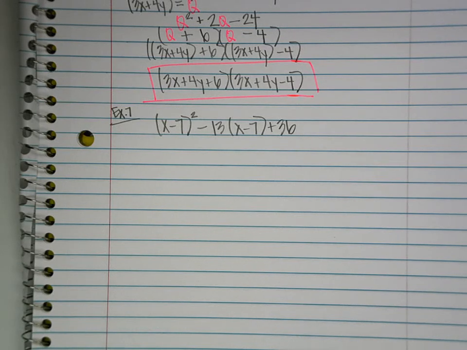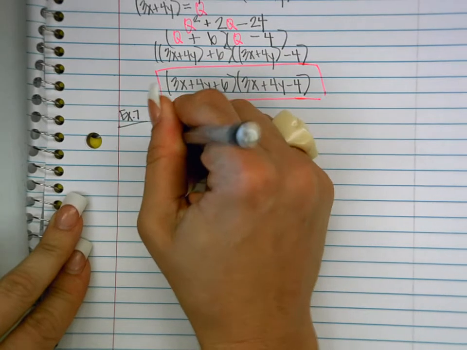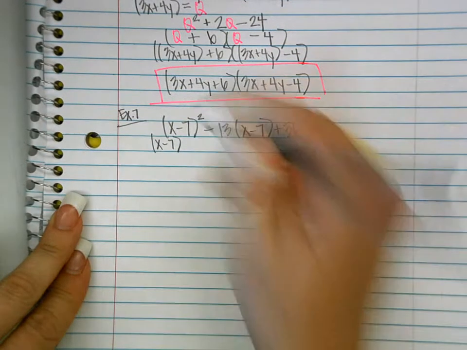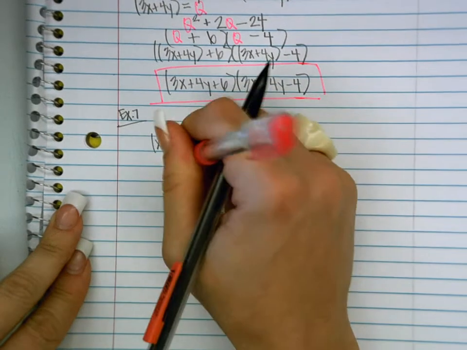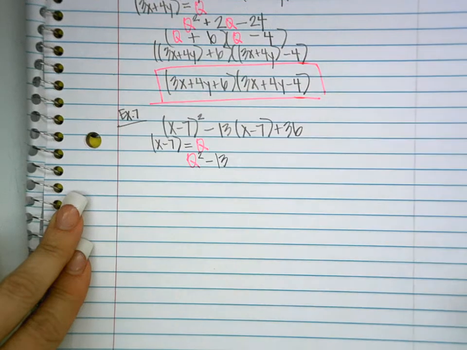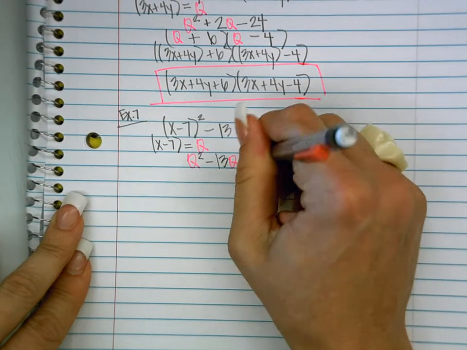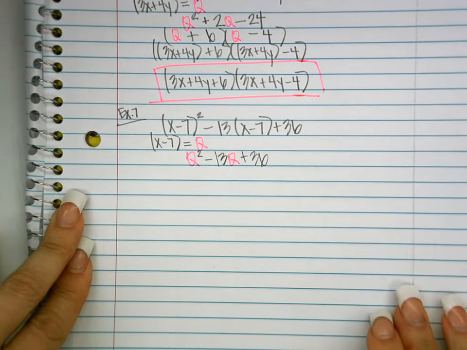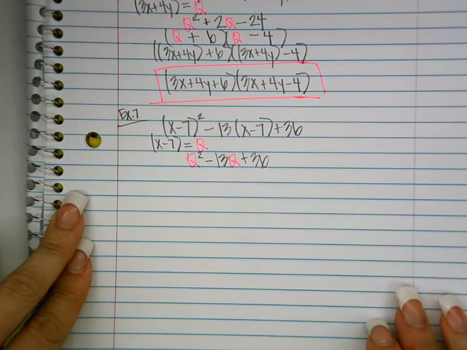So first thing you want to do is replace. So take out the x minus 7 and we're going to replace it with a q. So I'm going to substitute in. That'll become q squared minus 13q plus 36. Then just do normal trinomial factoring.